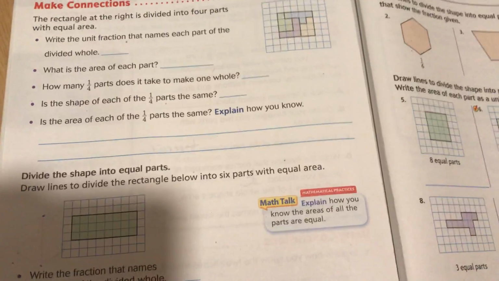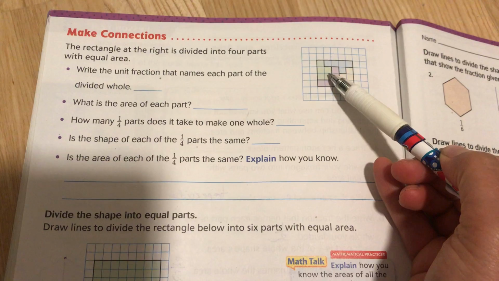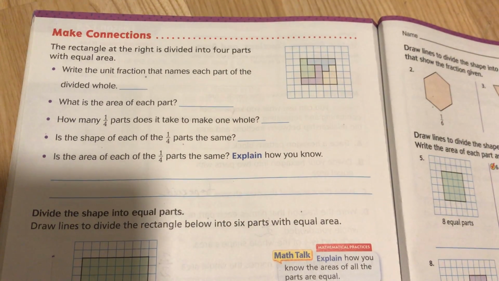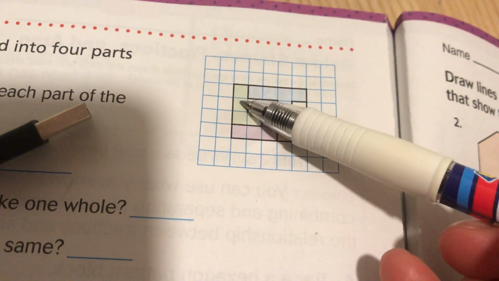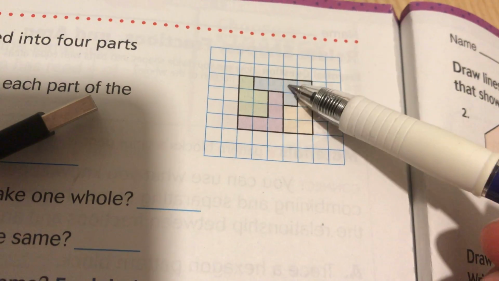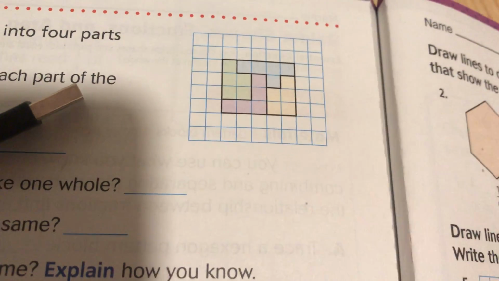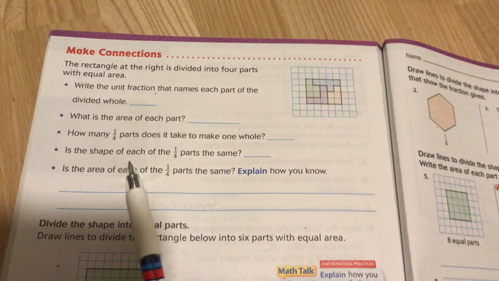So we are going to move on to an interesting shape here. The rectangle at the right is divided into 4 parts: the green part, the blue part, the pink part, and the yellow part. But they all have equal area. If you look really closely and count the units in there, it's 1, 2, 3, 4, 5 in each one. So there are 4 different shapes, but they all have an equal area.